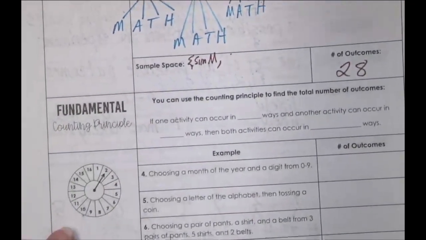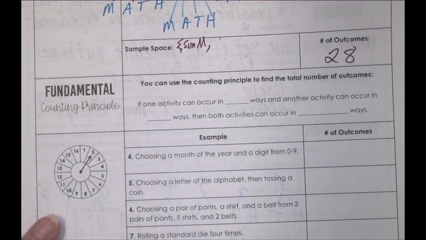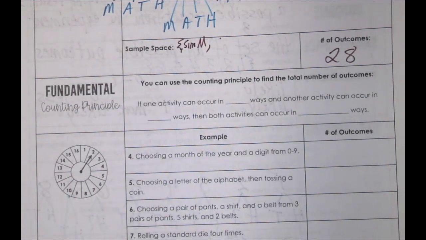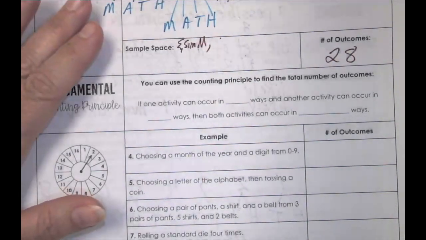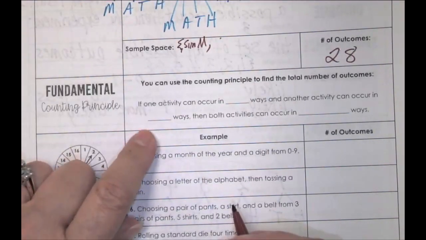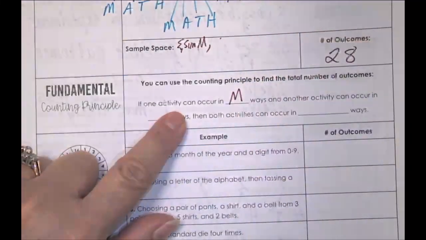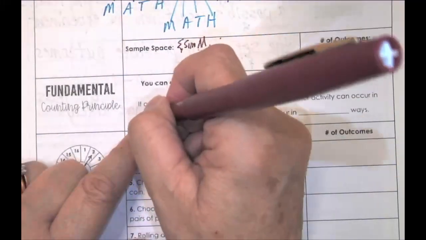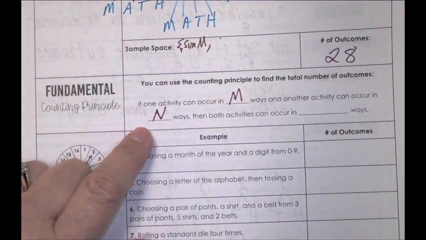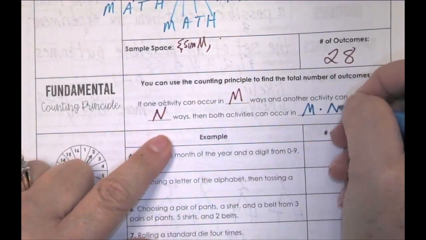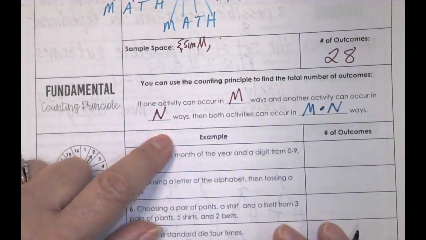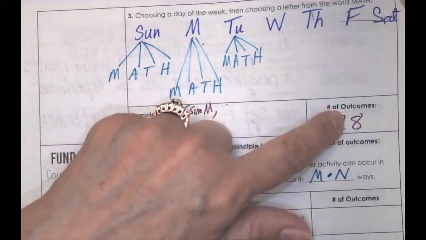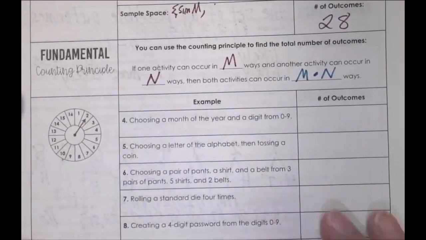All right, now, how clunky and time-consuming is that to make a tree diagram, write all that out, count them? So why don't we just use a rule, the fundamental counting principle. If one activity can occur in M ways and another activity can occur in N ways, then both activities can occur in M times N ways. Isn't that what we did up here? We multiplied 7 times 4. We multiplied on the previous page. So we can just multiply.